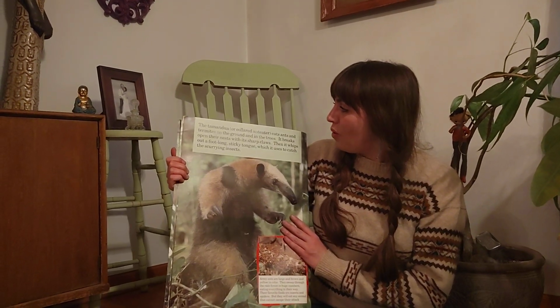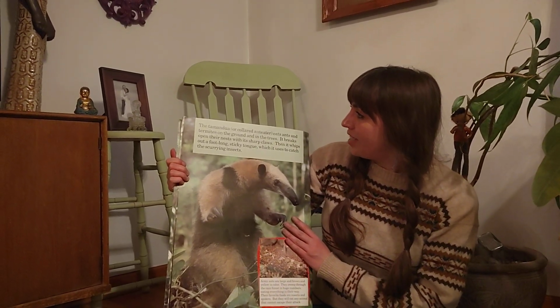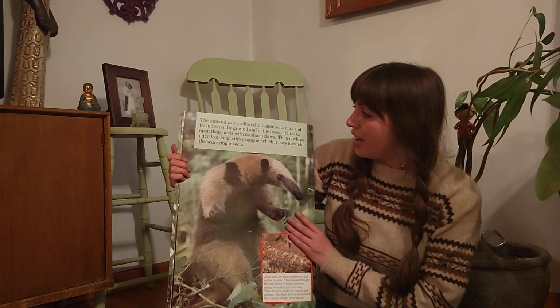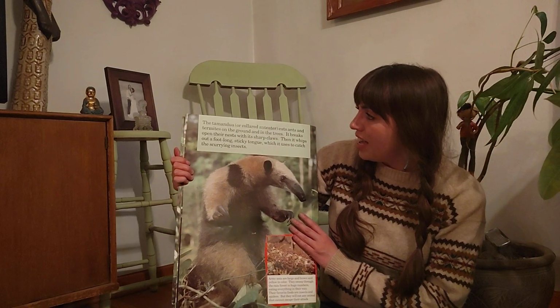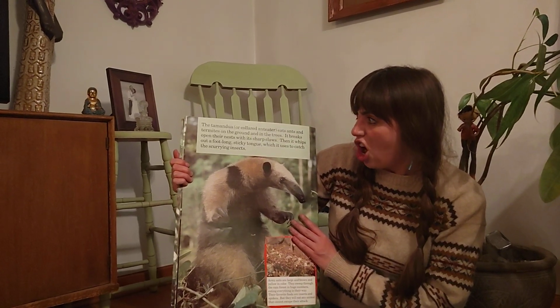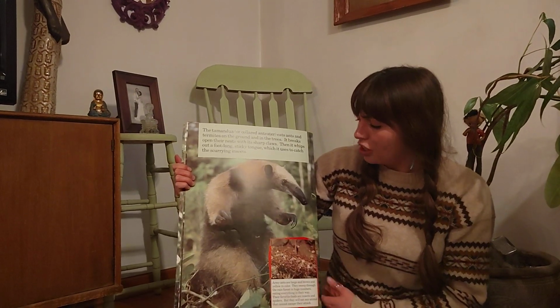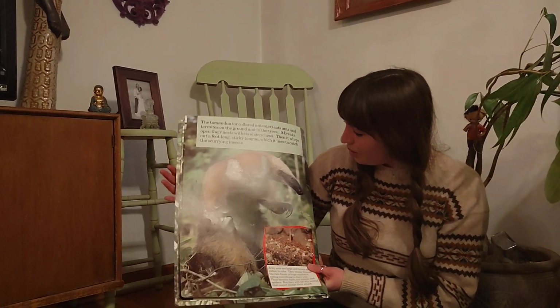The tamandua, or the collared anteater, eats ants and termites on the ground and in the trees. It breaks open the nests with its sharp claws, and then it whips out a foot-long sticky tongue, which it uses to catch scurrying insects.